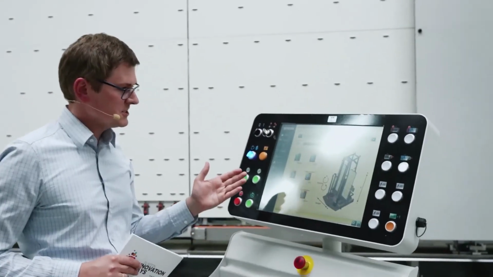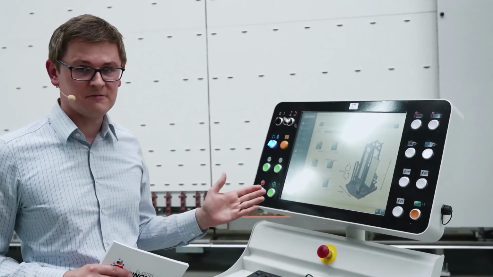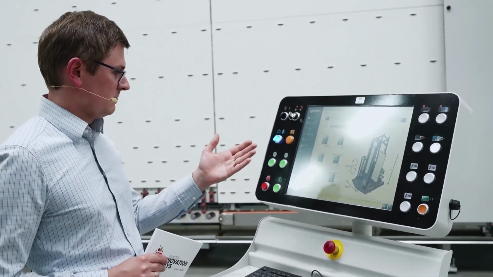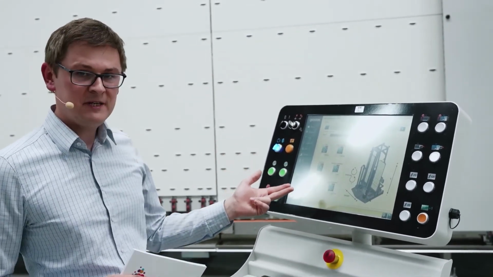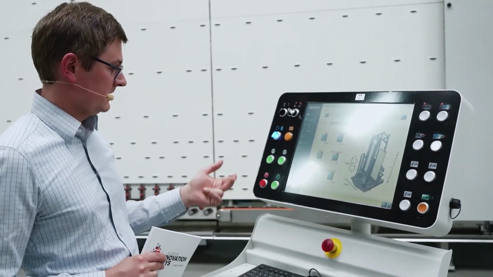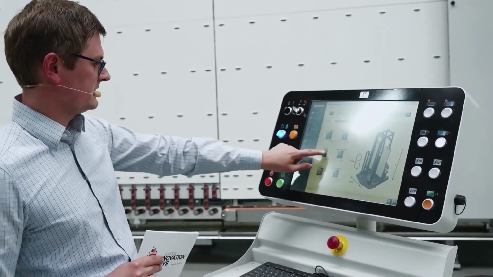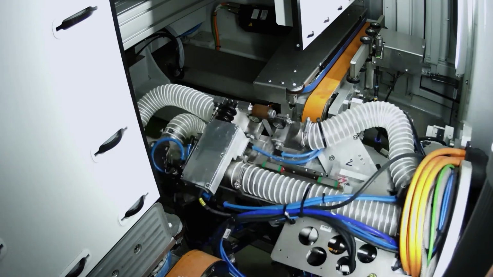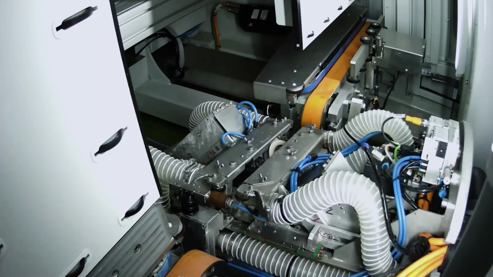I would like to show you our user interface. There is a modern touch screen and the operation is very easy and intuitive. For example, in manual mode, it is very easy to select individual components and move them. Let's try it together. So now I select here the erasing head, and with plus and minus, it's easy to rotate it clockwise or counterclockwise.